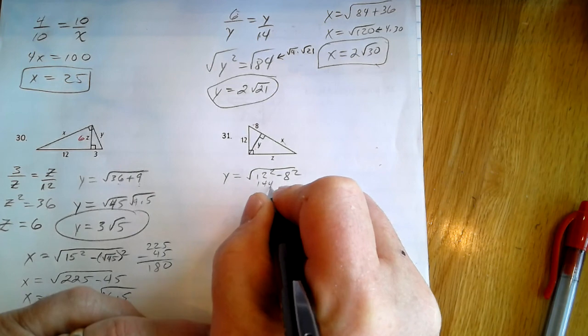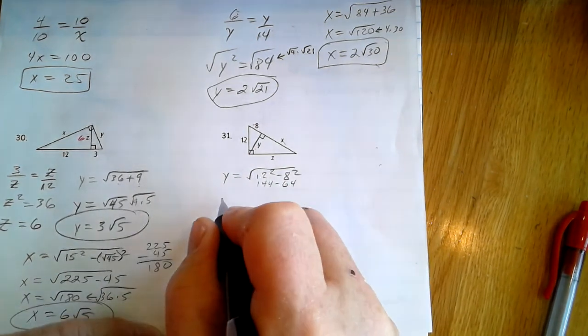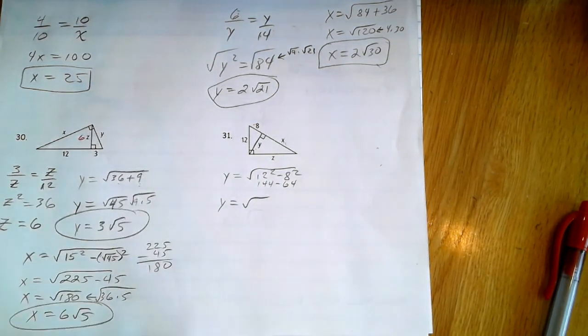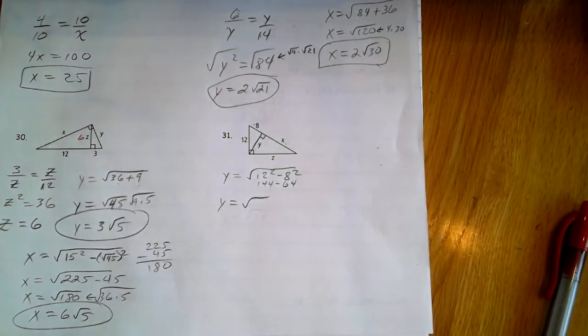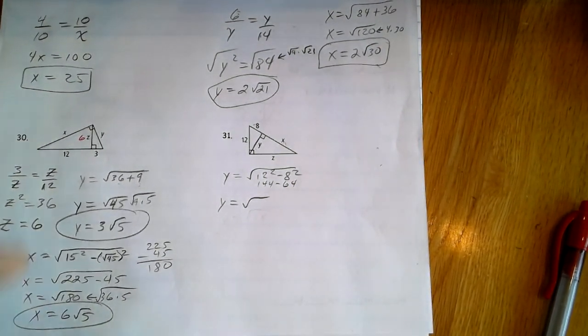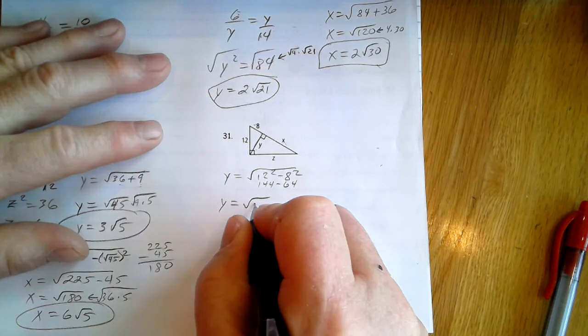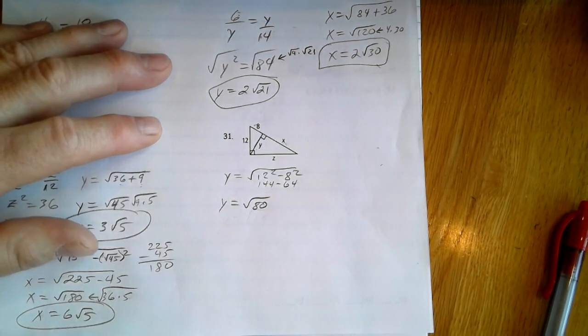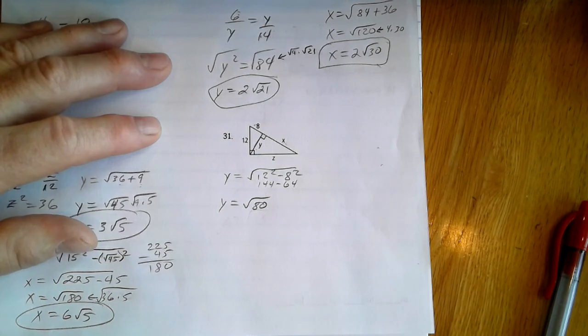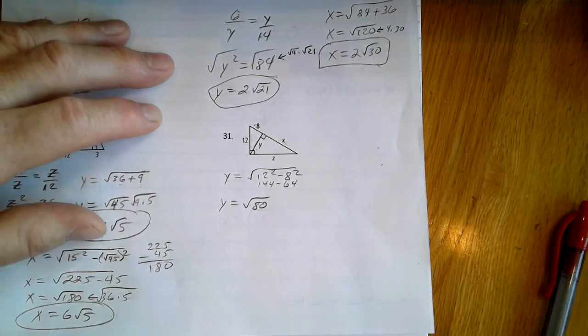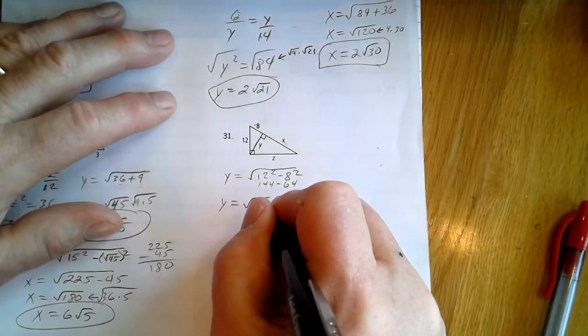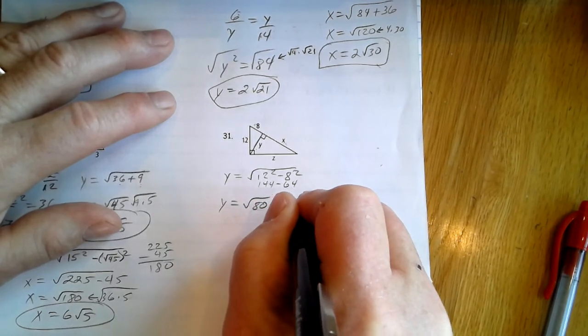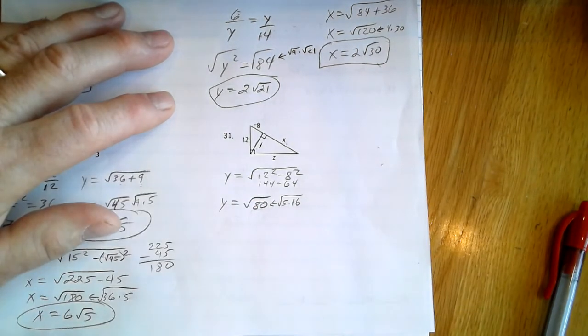Y is a leg. So it's going to be 12 squared minus 8 squared. 144 minus 64. Y is equal to the square root of 80. 144 minus 64 is 80, right? Yep.